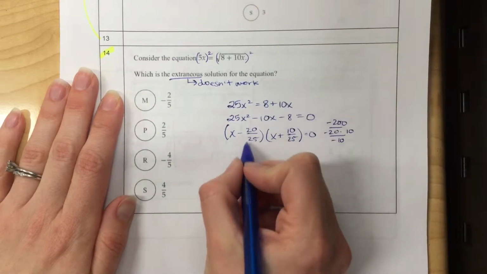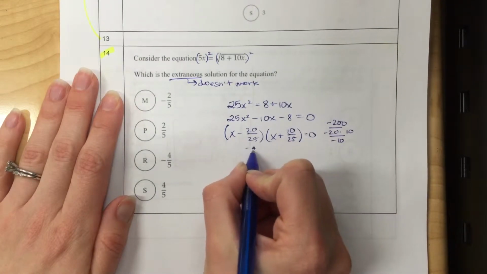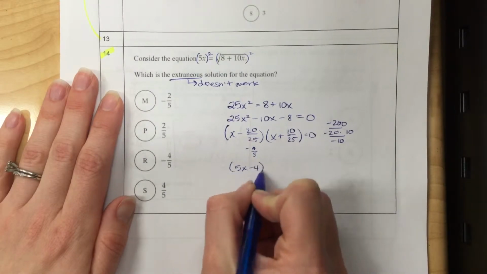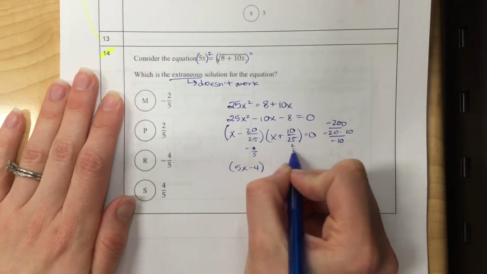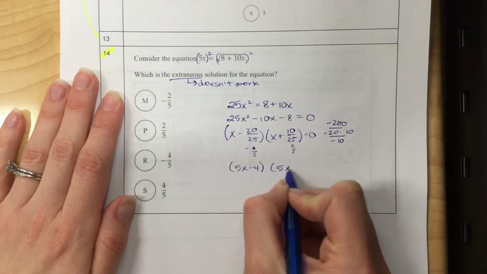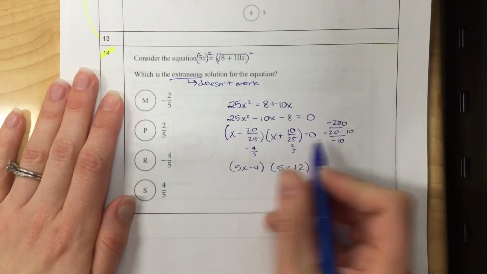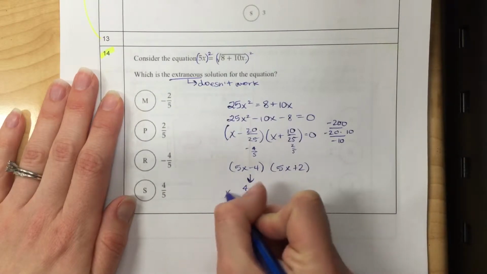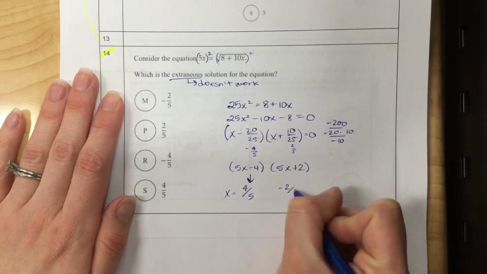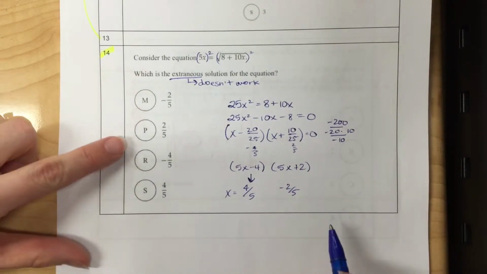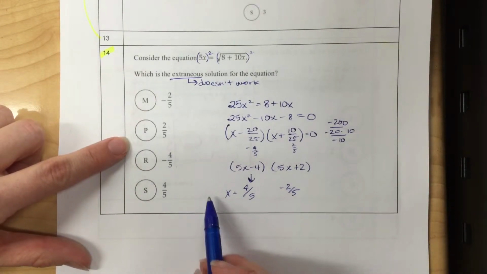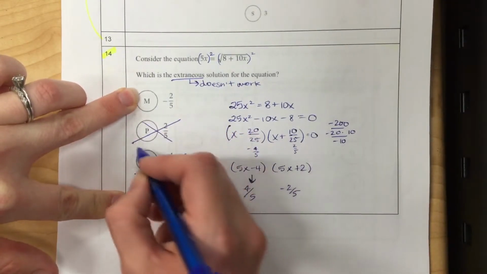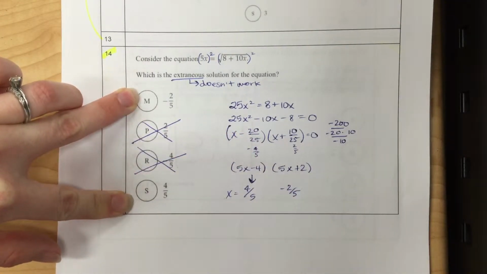All right, so I'm going to simplify. This is going to be negative 4/5, which is going to give me 5x minus 4. This is 2/5, which is going to give me 5x plus 2. So this gives me two solutions, 4/5 and negative 2/5. So I already know that the only possible solutions are 4/5 and negative 2/5. So the answer can't be either of these because those aren't even solutions in the first place.